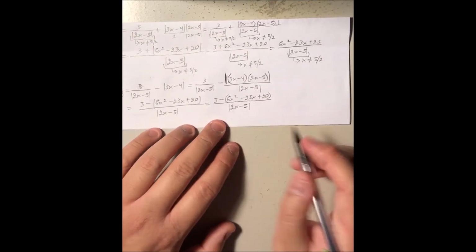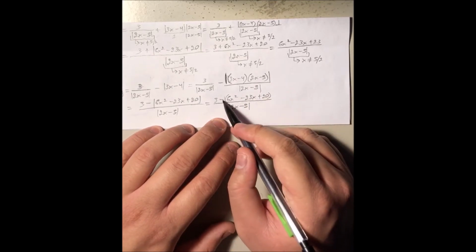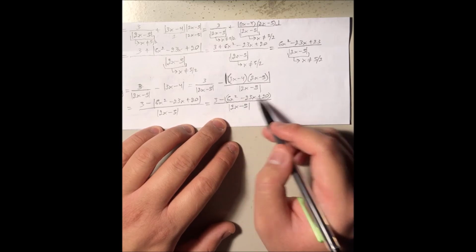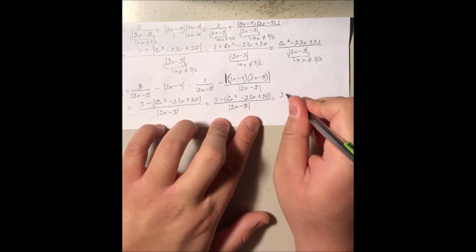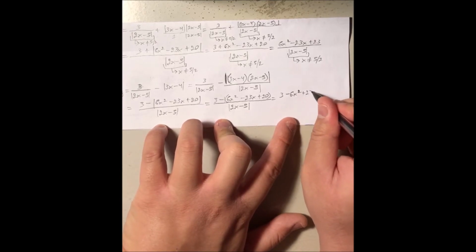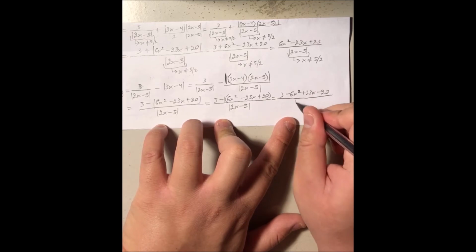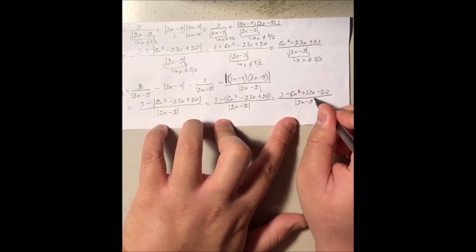So there's an invisible positive, negative one on the front. So distributing it to each term on the inside, I'm going to have 3 minus 6x squared plus 23x minus 20 over absolute value 2x minus 5.